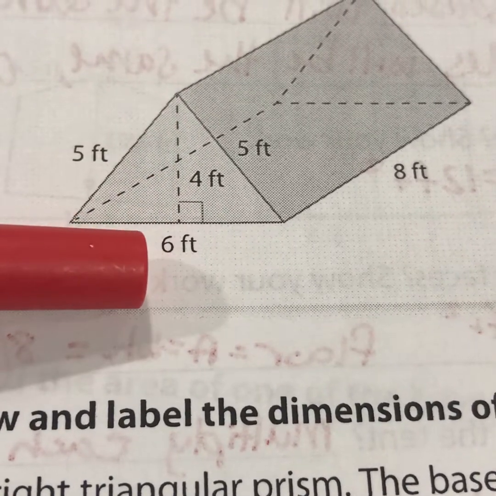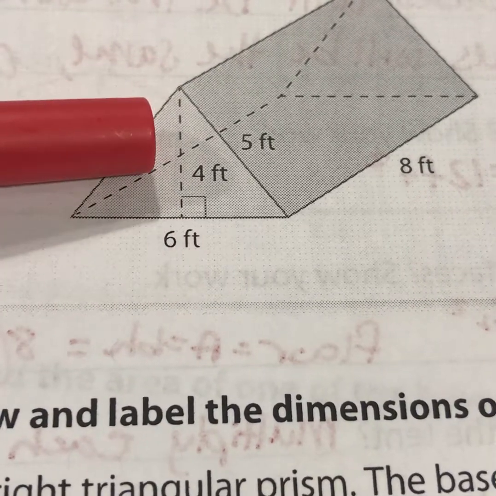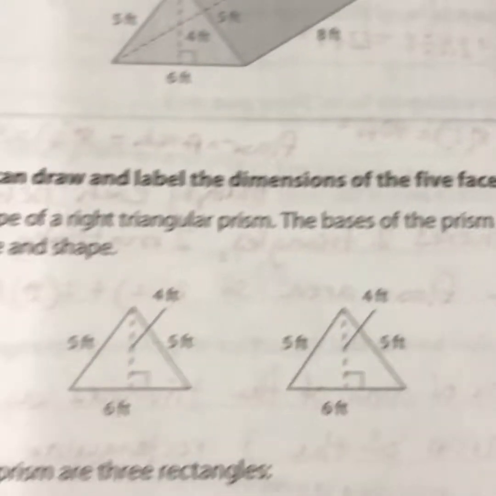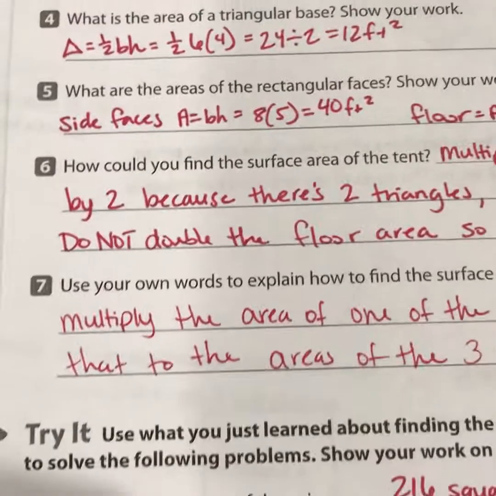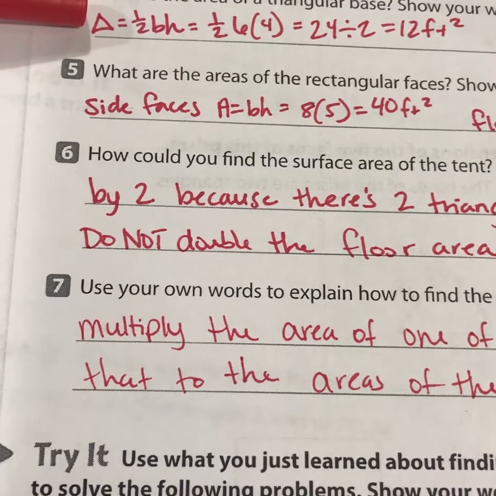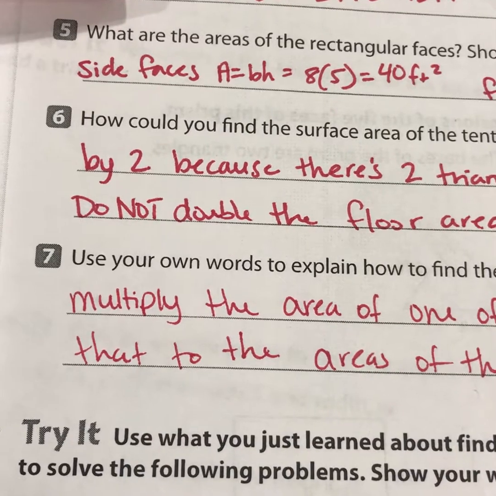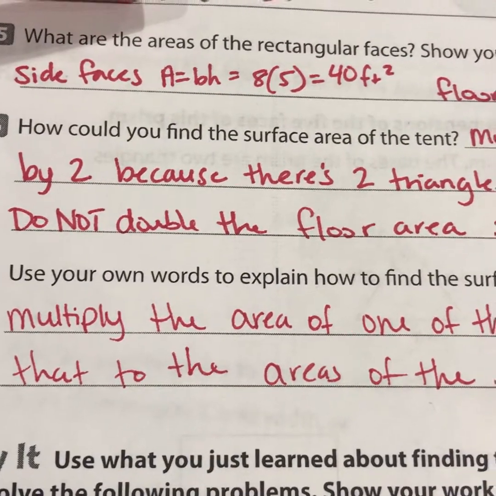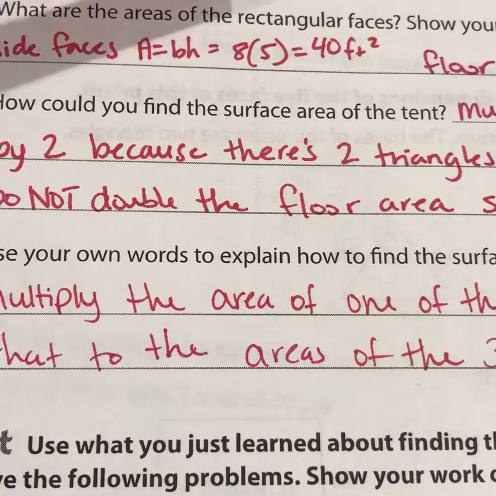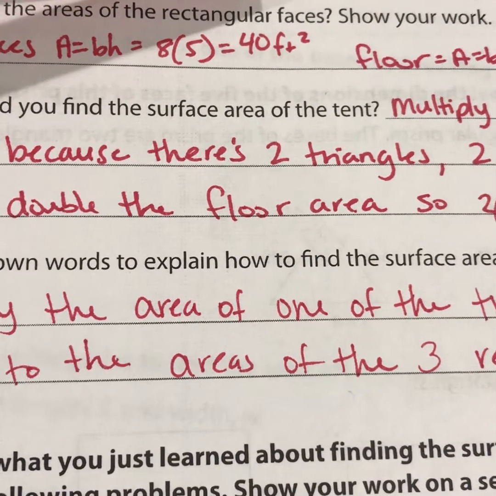So when I have my formula for finding the area of a triangle, it's 1/2 base times height, or you can think of it as base times height divided by 2. So now that I'm given my base and my height, I can go ahead and plug in my formula. I like to identify which shape I'm talking about. So triangle, here's my formula again, 1/2 base times height. Now I'm going to plug in the dimensions. 1/2 6 times 4 equals 24. Got to divide that by 2. So each triangle has an area of 12 feet.